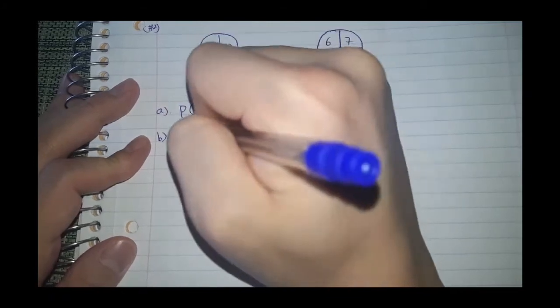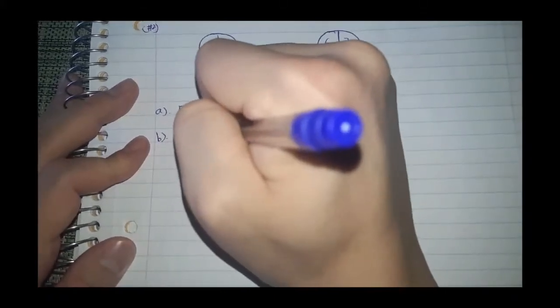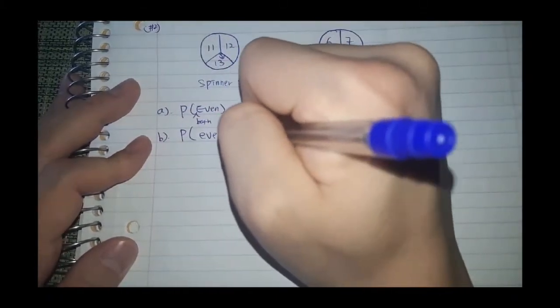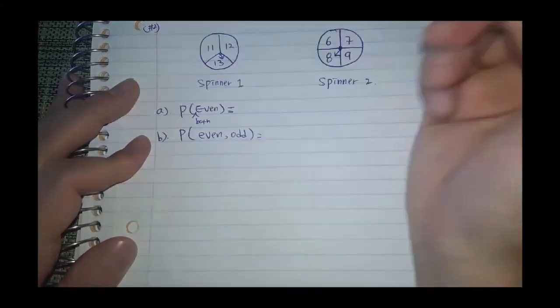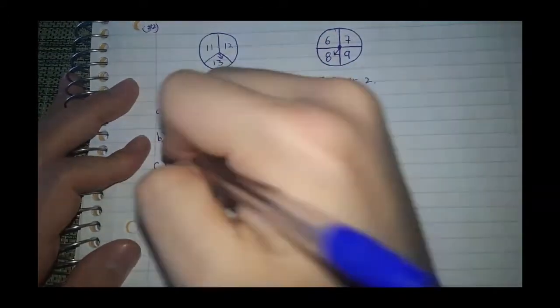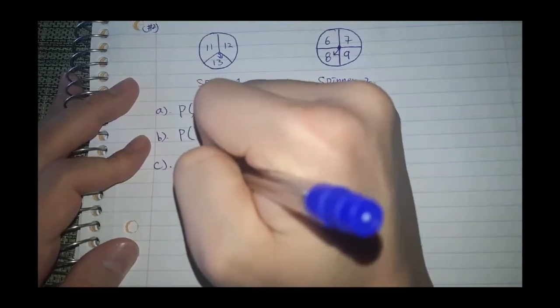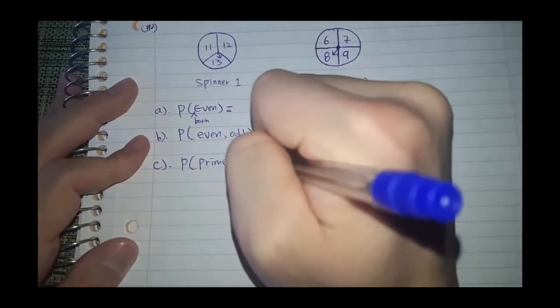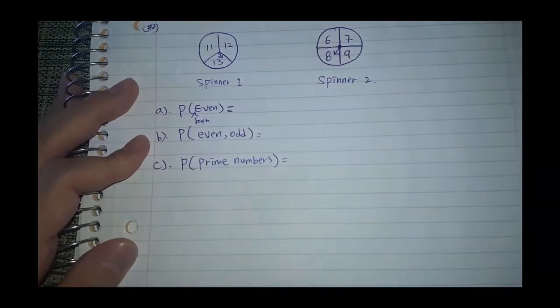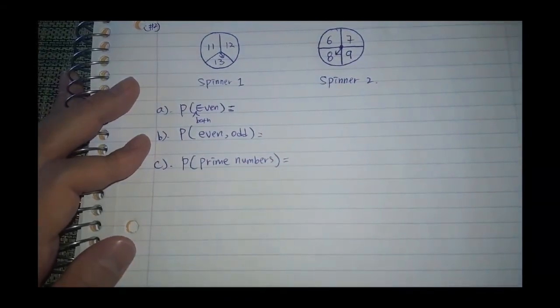So both even numbers. Then an even number and an odd number. And the last situation is, what about you try to find a prime number? These three situations.